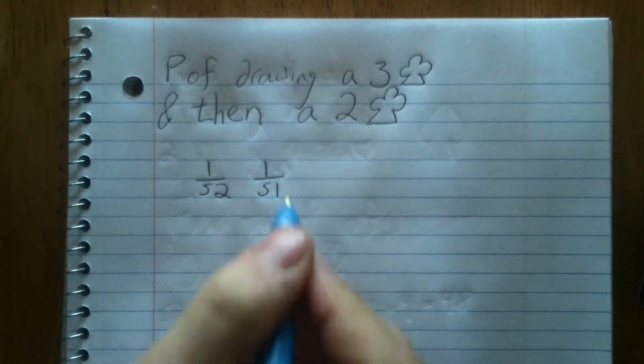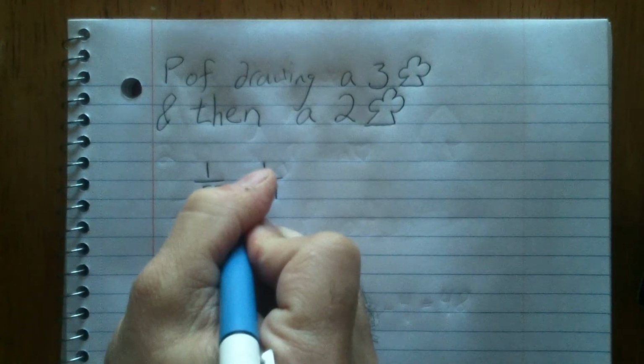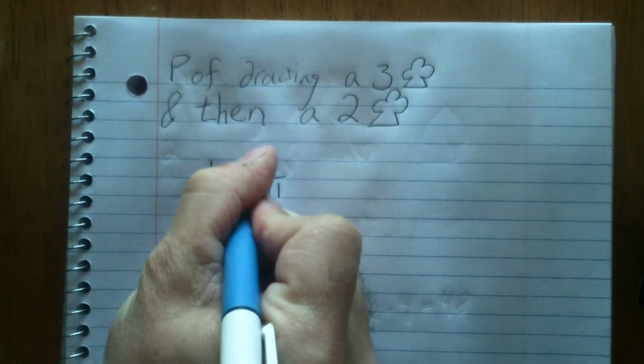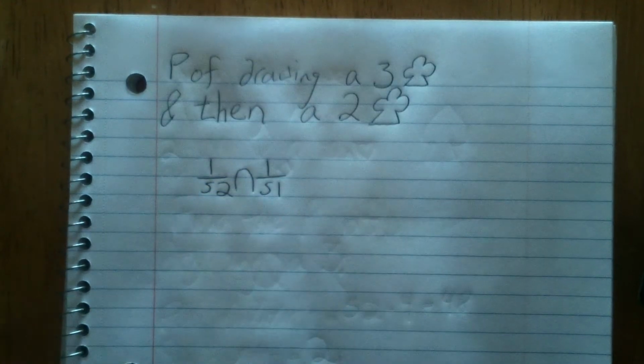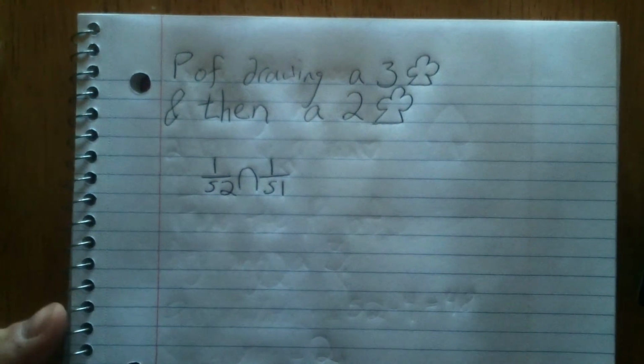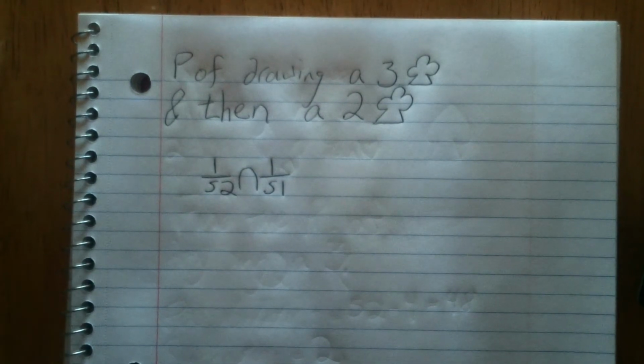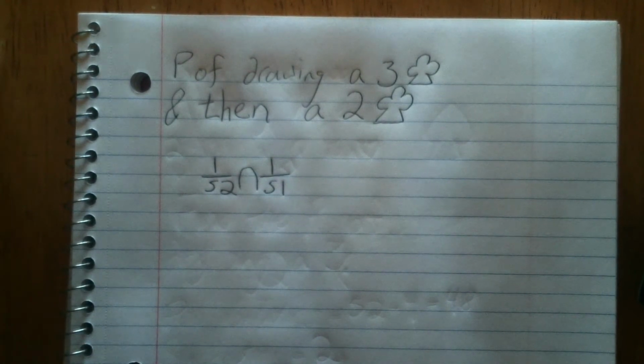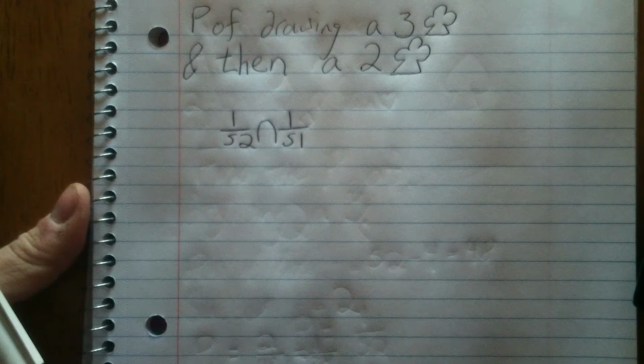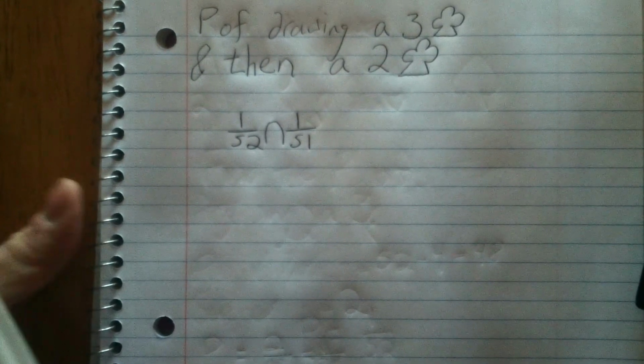These two probabilities are intersected. And so that means we need both of them to happen. If you remember from intersections, intersections are ands. So I need to draw a 3 of clubs and a 2 of clubs. So in this case, with this type of intersection, we need to multiply.